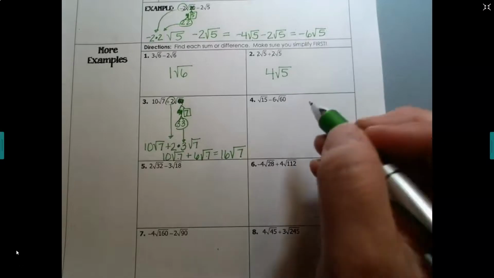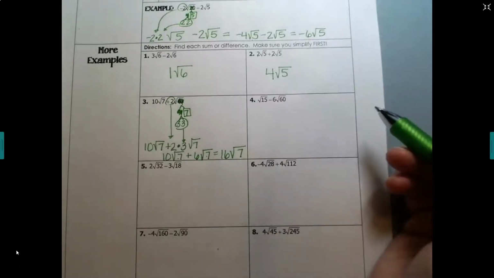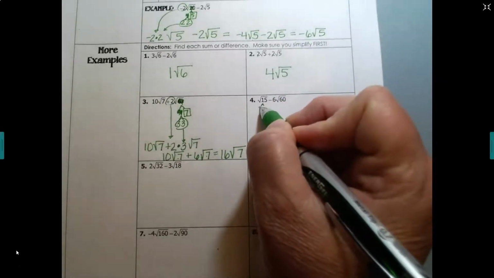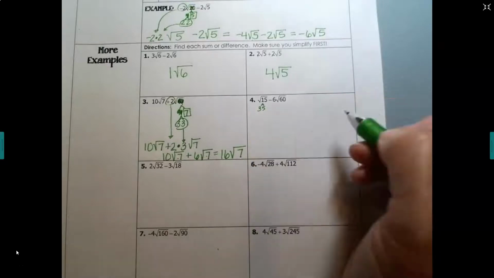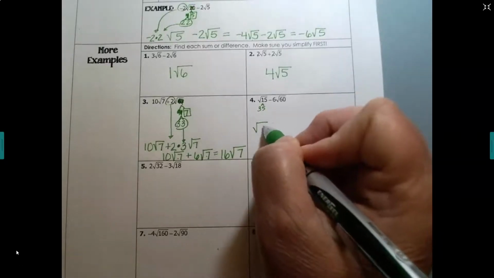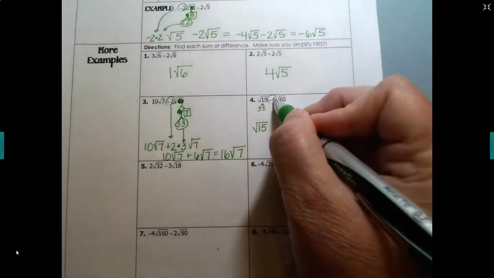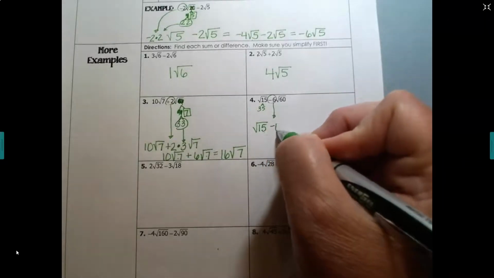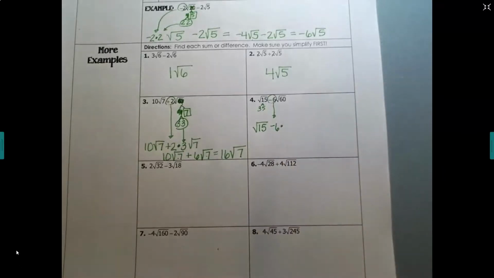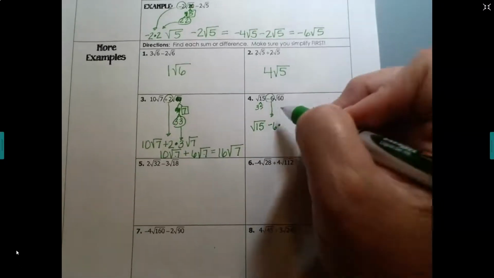Let's try it again. First step, simplify all radicals. So 15 would be 3 times 5. It's not going to break down any further. So I'm just going to leave it the square root of 15. Then I have this minus 6. I'm going to bring it down. And whatever comes out from under the radical next to it multiplies to it.